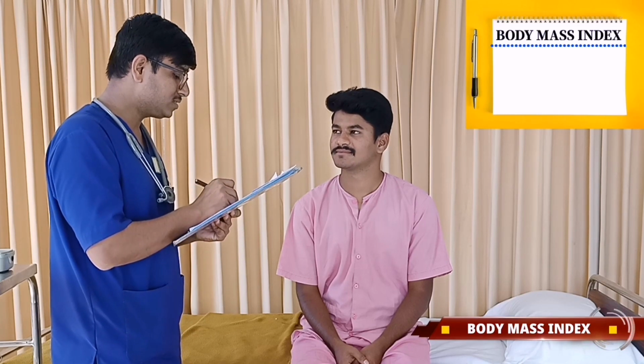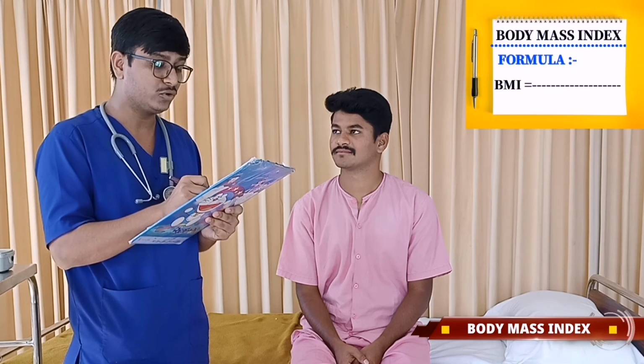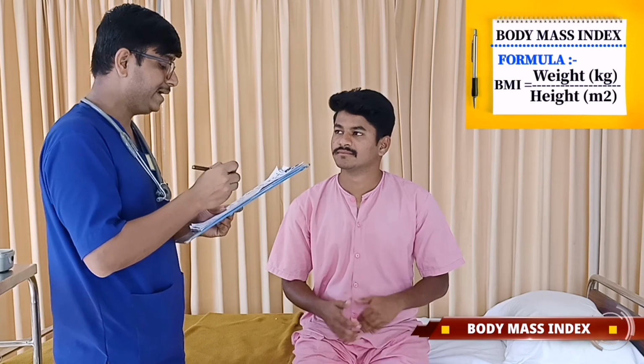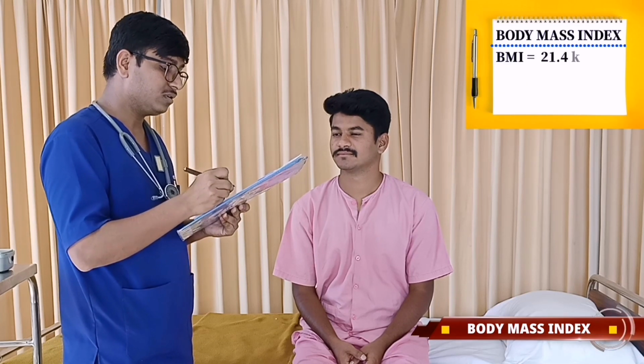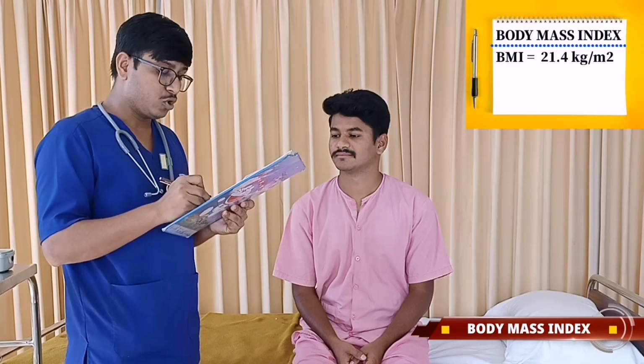Mr. Ajay, now let's calculate your body mass index. To calculate the body mass index, we use the following formula: body mass index equals weight divided by height in meters squared. So our client's weight is 61 kg and height is 169 centimeters. So 21.4 kg per meter squared is the body mass index. So my client Mr. Ajay has a normal body mass index.